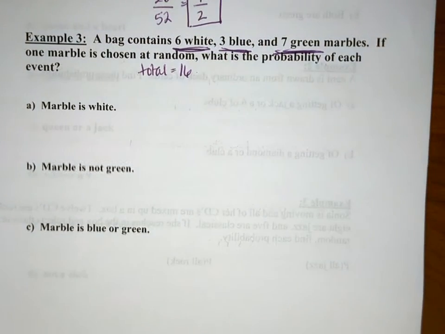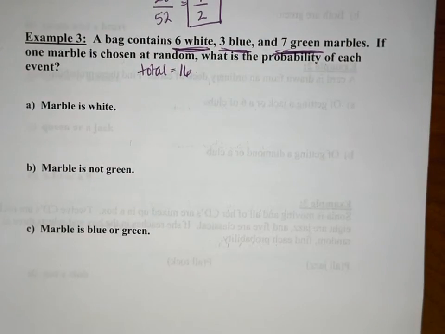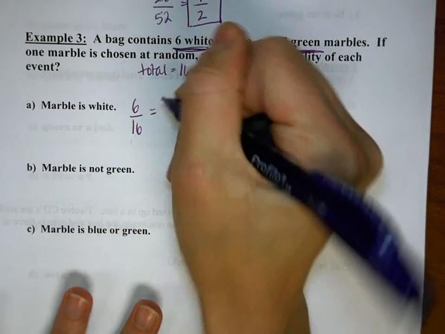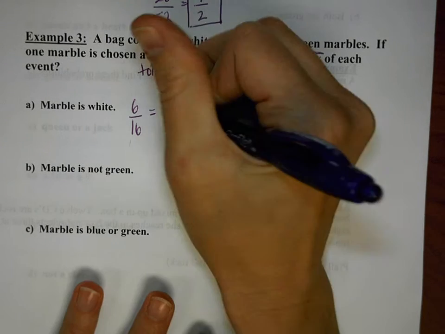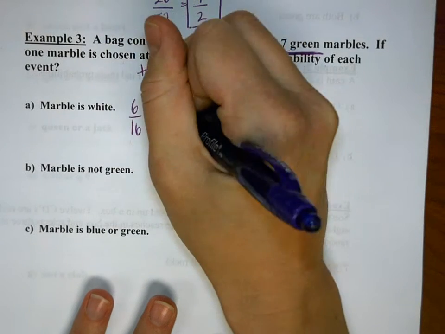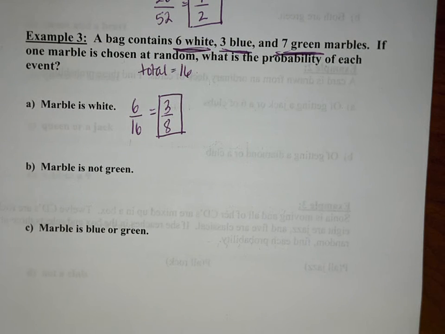What is the probability the marble you choose is going to be white? 6 out of 16, good. Then you reduce it. What can you divide the top and the bottom by? 2. And so you'd end up getting 3 over 8. Can I reduce that anymore? No. So 3/8.